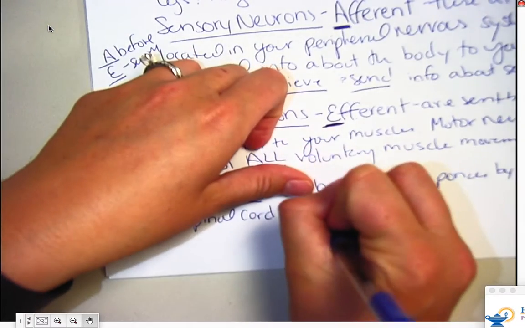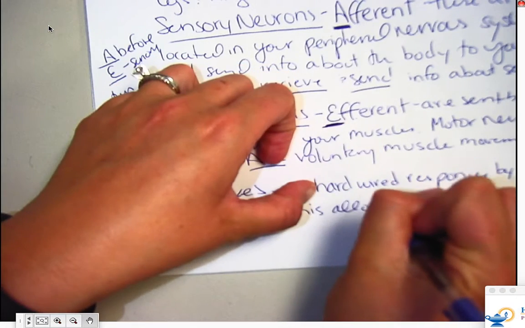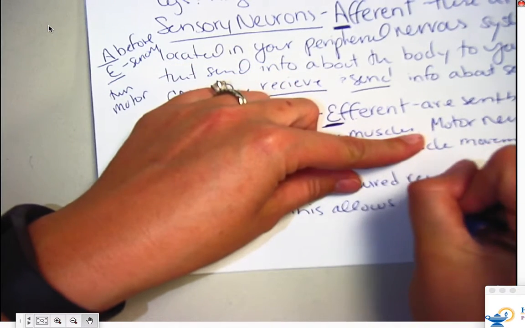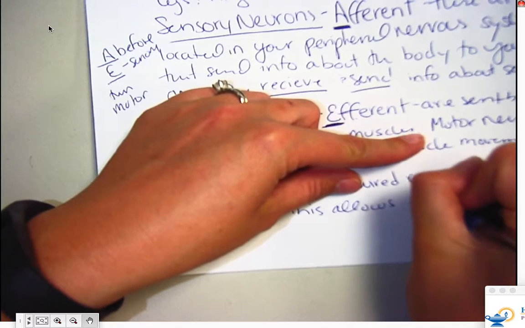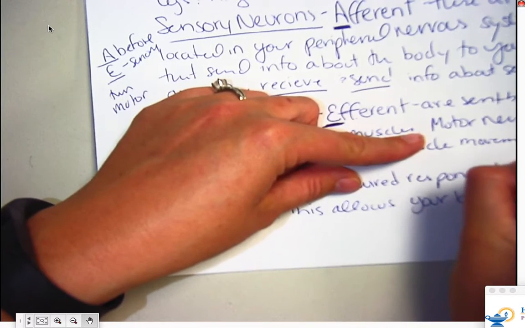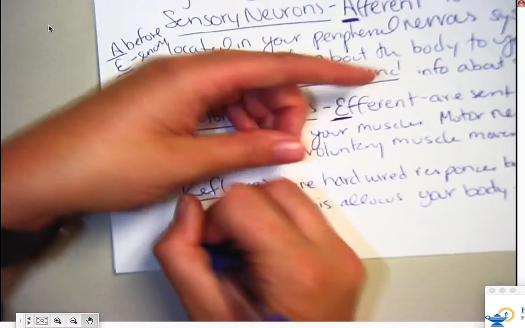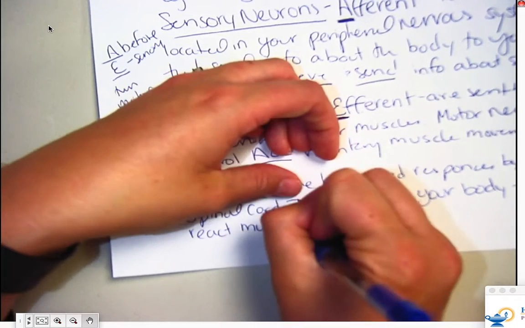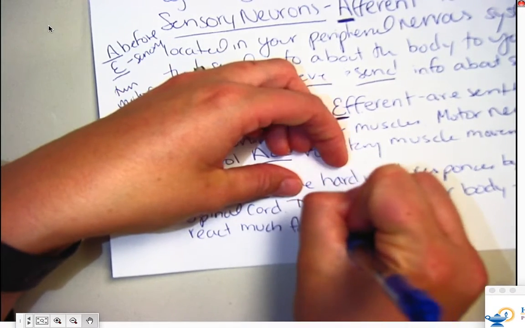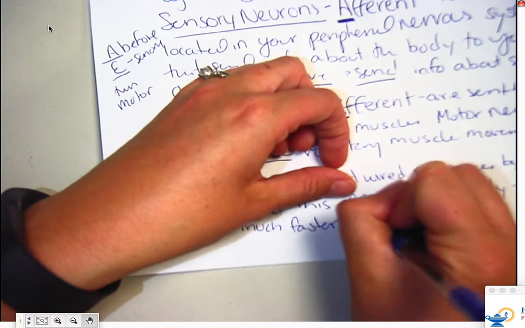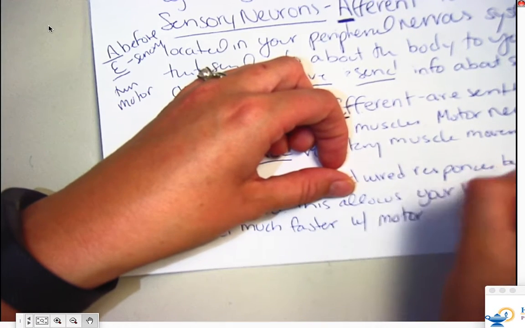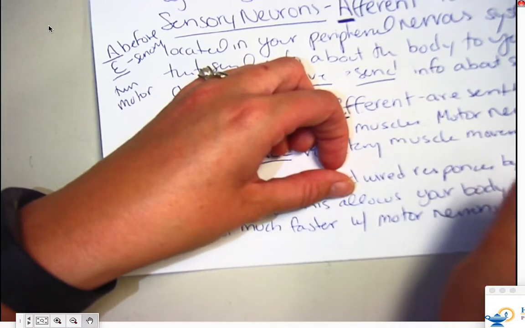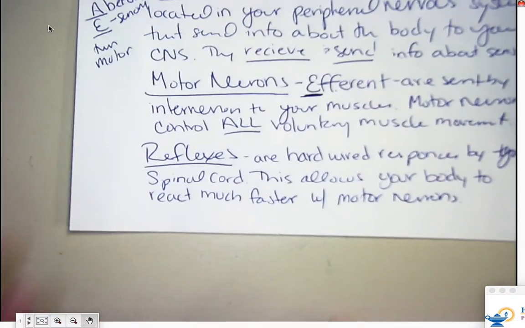This allows your body to react much faster, with motor neurons. Okay. When you go to the doctor, how do they test your reflexes? What do they do? Skylar. Yeah, they hit your knee.